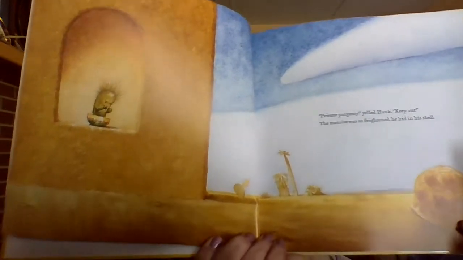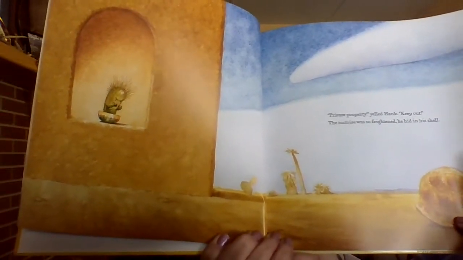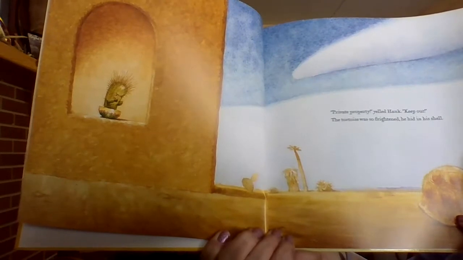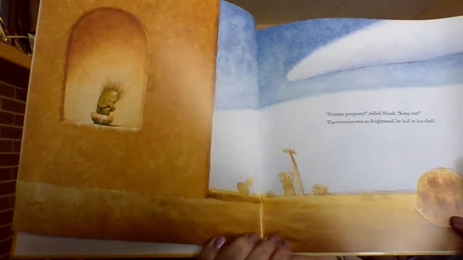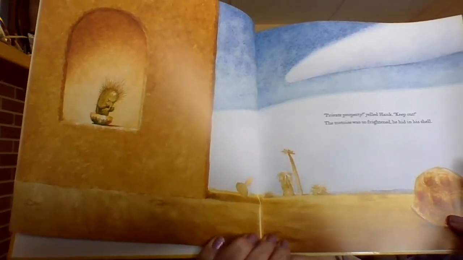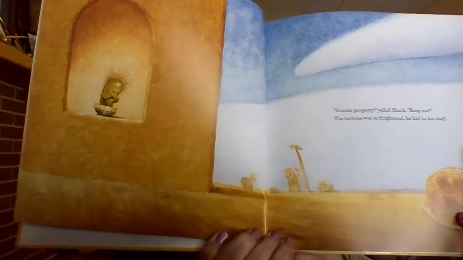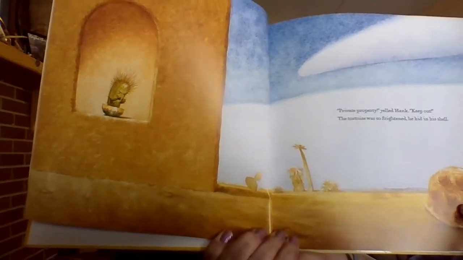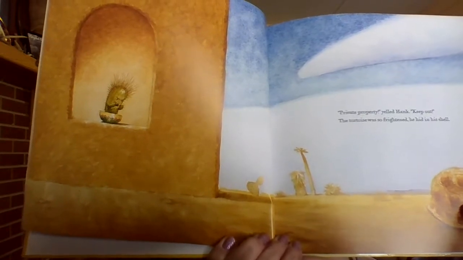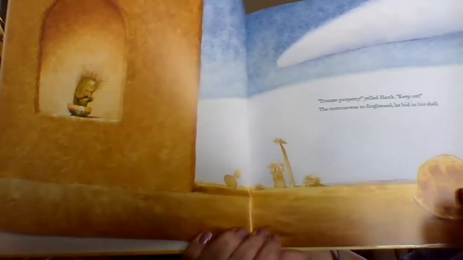So you can kind of see what the problem is going to be. Hank, you think about it. What do you think the problem is? You probably thought about that Hank doesn't want anybody around him. He ran off Rosie, and now he's scaring the tortoise.